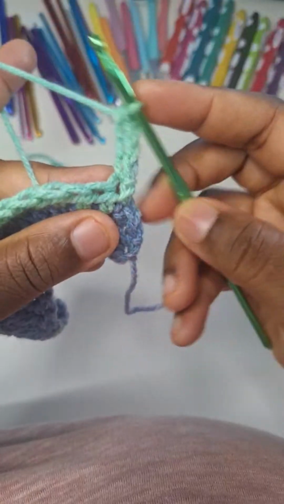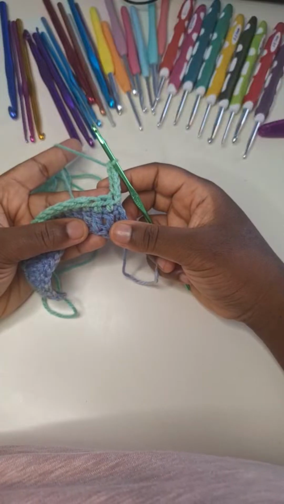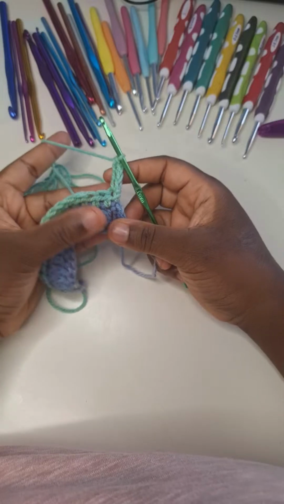Now into the next stitch, that's where we are going to do a triple crochet.